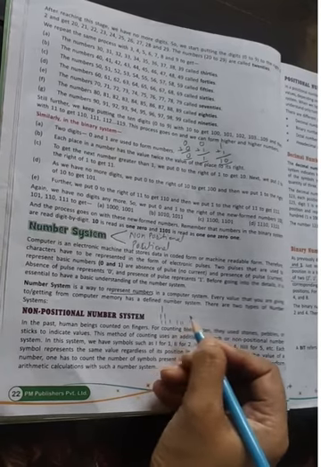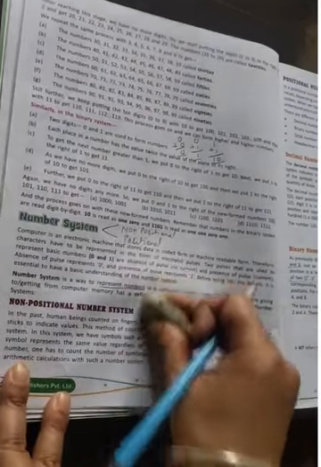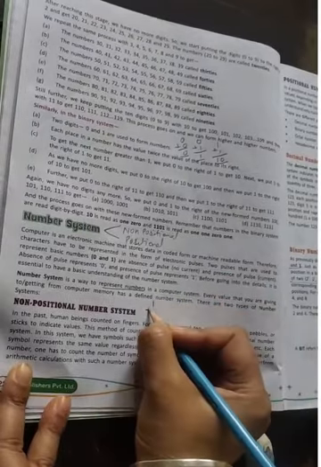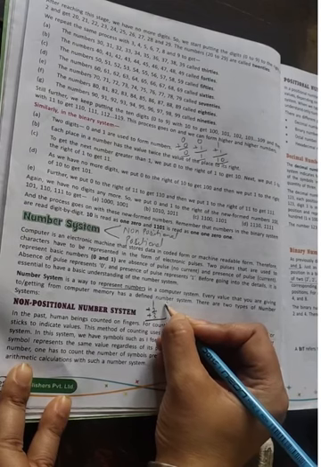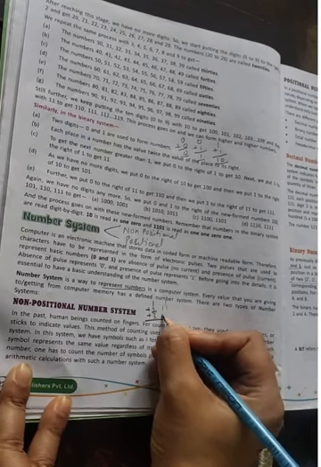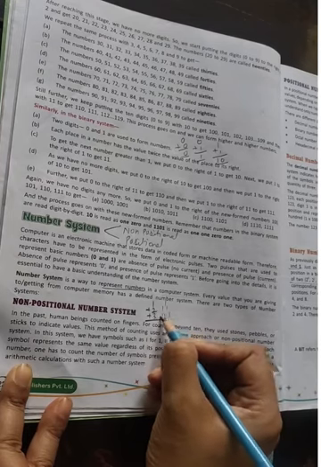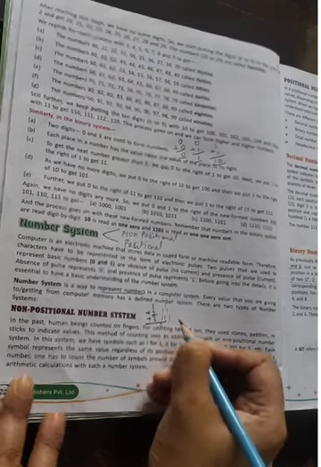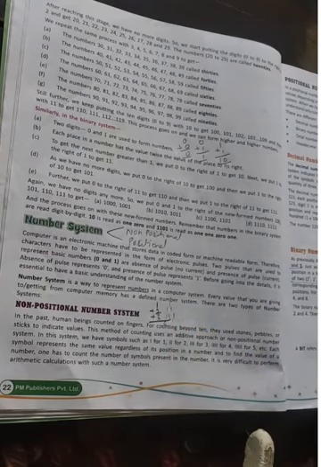So these methods we mostly used in our younger age when we had to count values like 1 plus 2 plus 3. How did we perform the calculation? First we draw 1 line, then 2 lines and then 3 lines. And we count 1, 2, 3, 4, 5, 6 and the answer is 6. That is basically your non-positional number system.